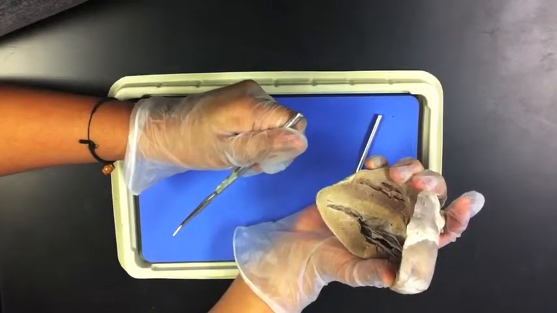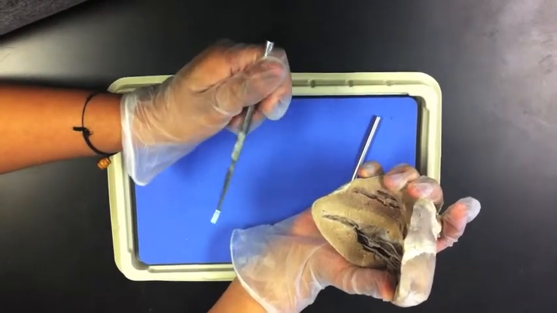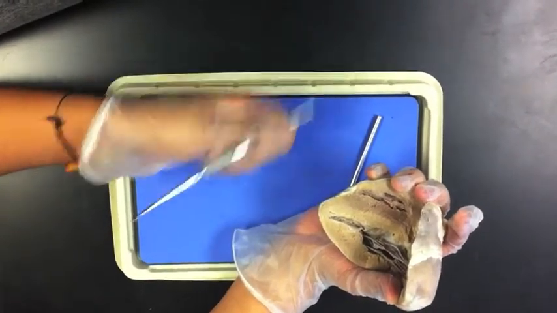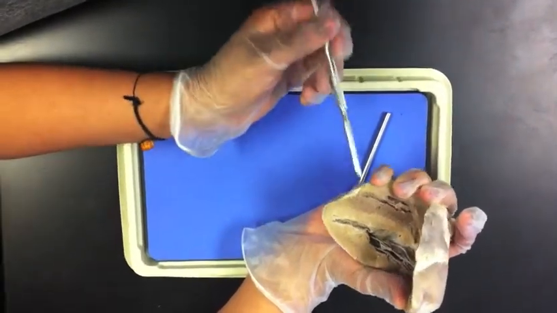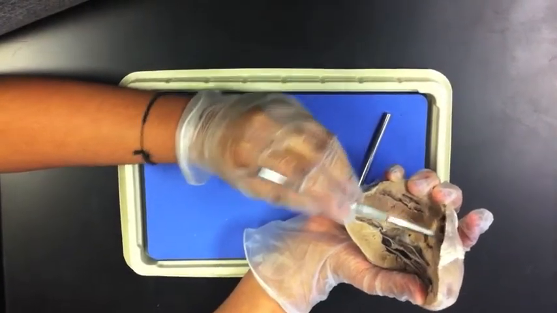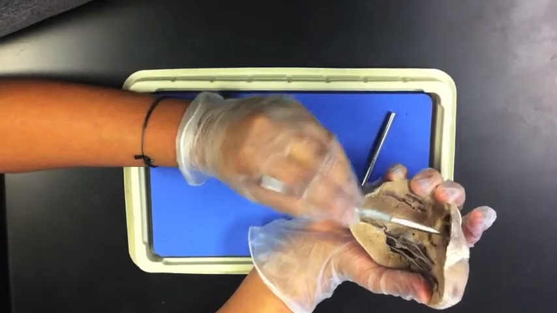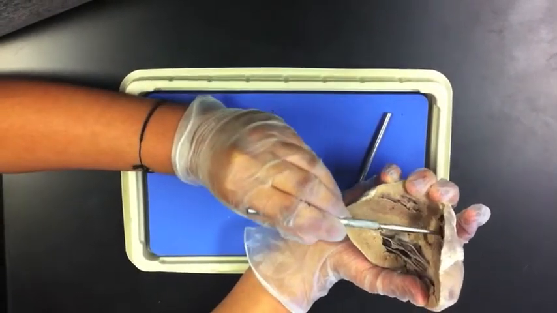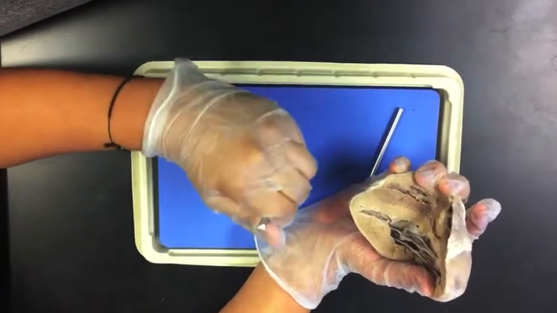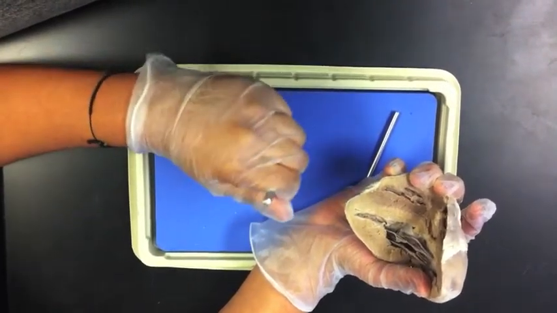I want to quickly go through the electrical system of the heart. So we start off with the SA node, which basically starts each heartbeat and sets the pace for the whole heart. The SA node would be located at the top of the right atrium, and then that signal would travel to the AV node, which is located towards the bottom of the right atrium. So the impulses move from the SA node to the AV node, which makes the atria contract.